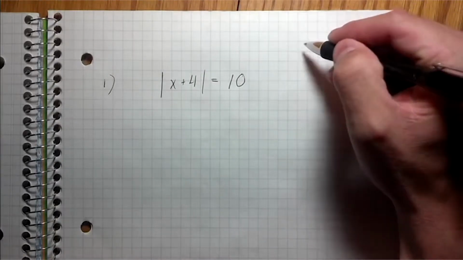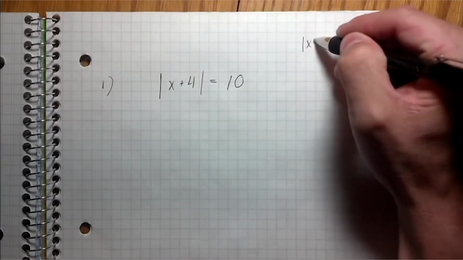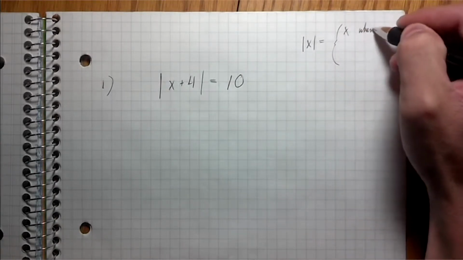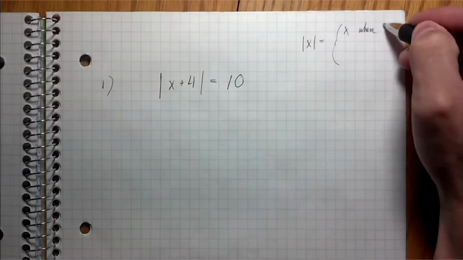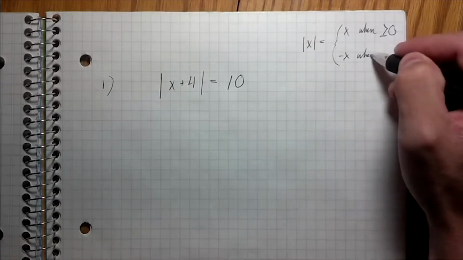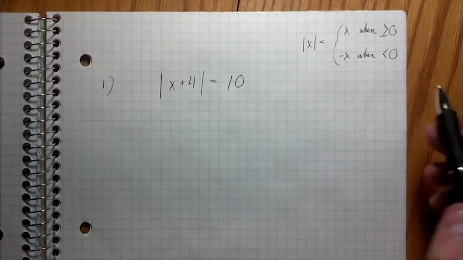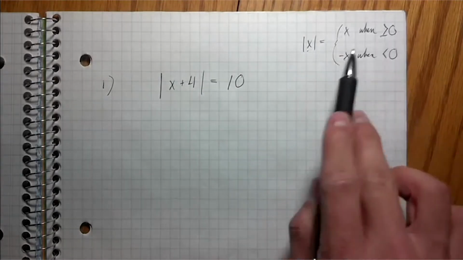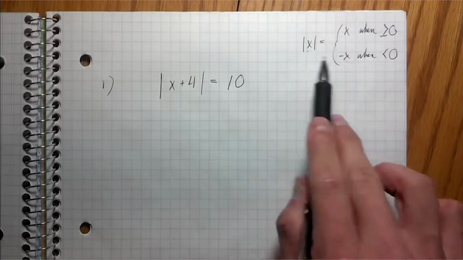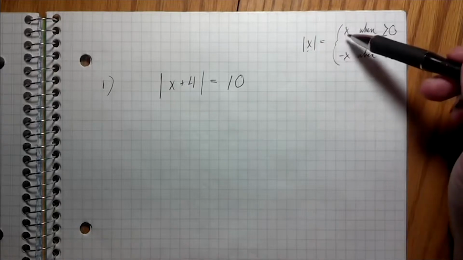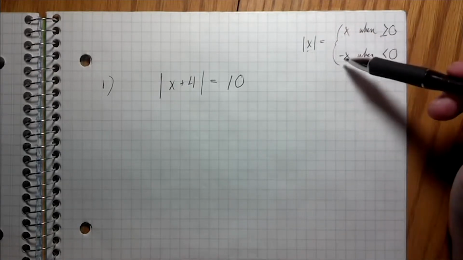The formal definition of absolute value is this: the absolute value of x equals x when x is greater than or equal to 0, and it equals negative x when x is less than 0. This is just a fancy way of saying that in the positive realm x stays positive, and in the negative realm you have to switch the sign to make x positive. So sometimes the sign switches.